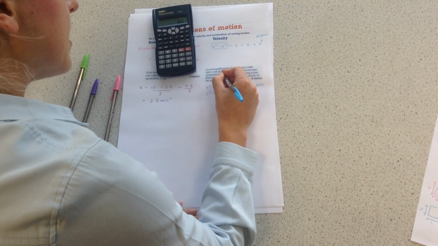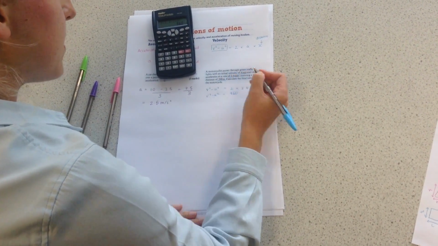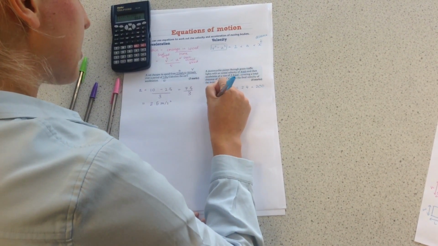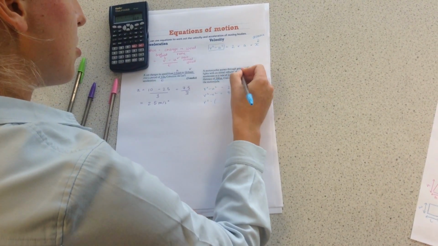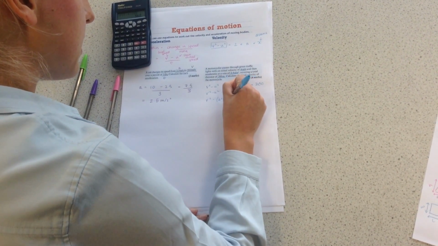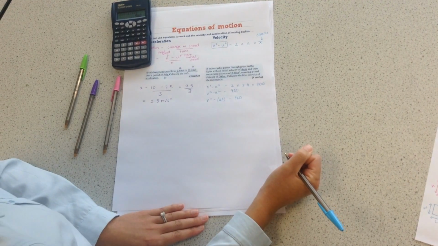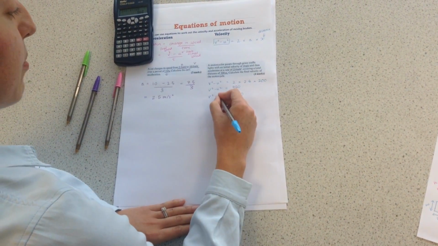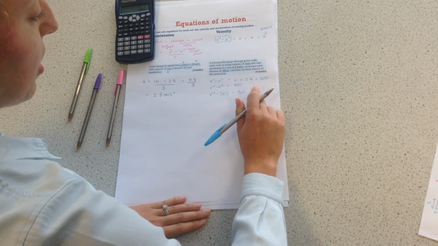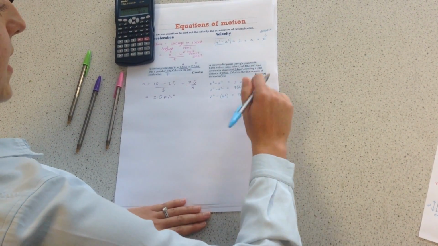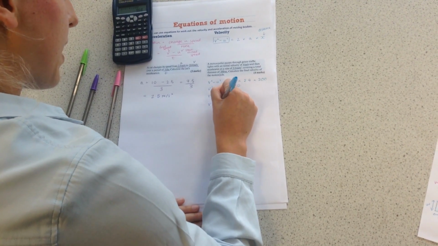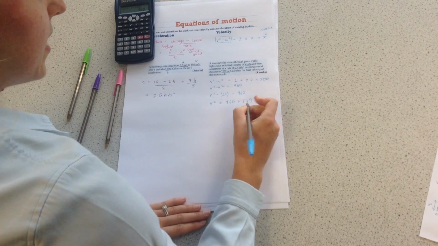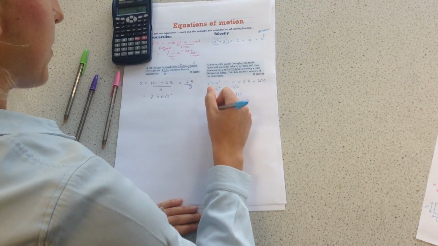I know what the initial or start velocity was, so I know what U is. So I can do V squared minus U was 4, 4 squared equals 960. Now what I can do is I can add 4 squared to both sides, or just take this 4 squared and bring it across the equals, and I can add it. So I'm left with v squared equals 960 plus 4 squared. I leave the 4 squared in brackets because I want it squared first.